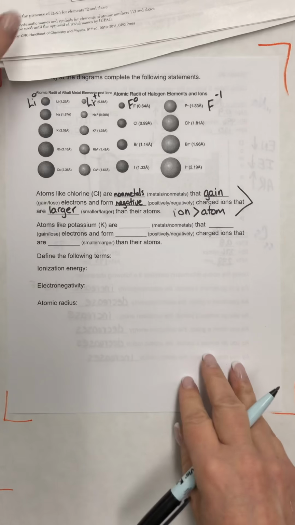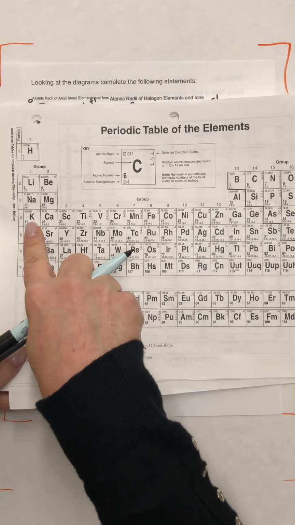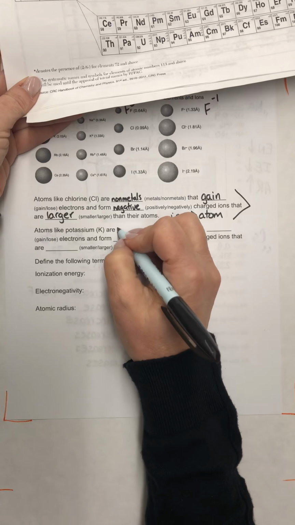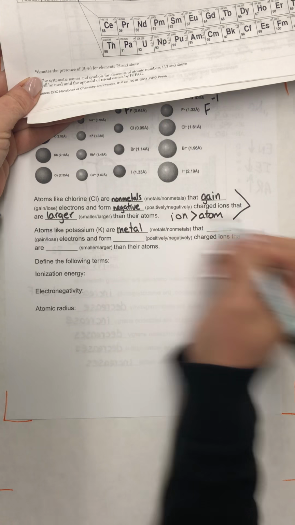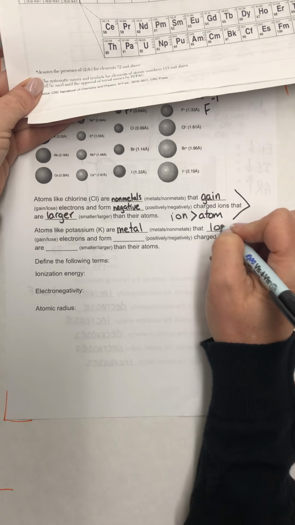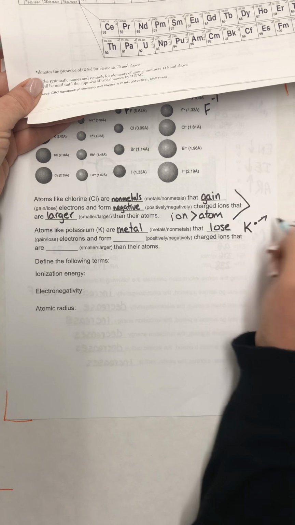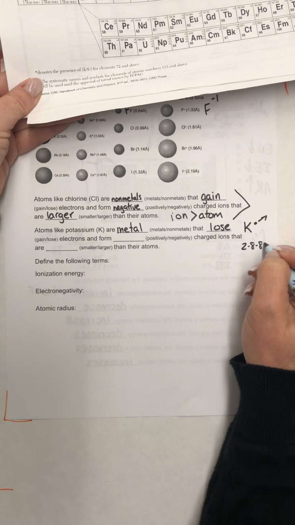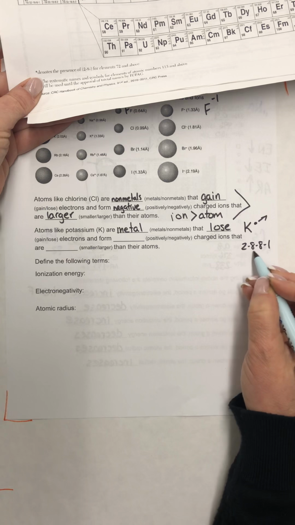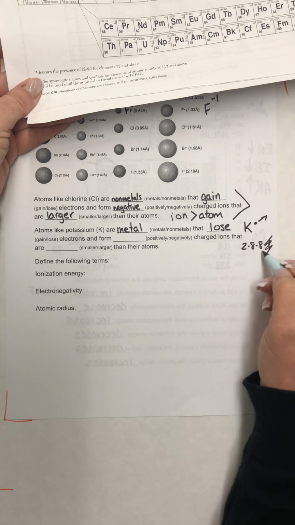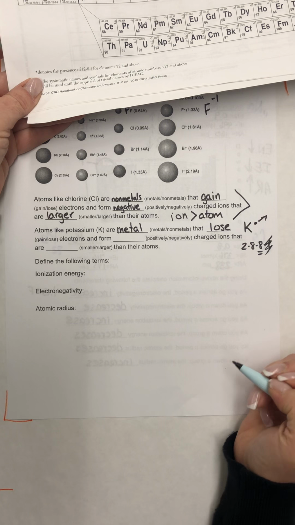Atoms like potassium, if I look at potassium, potassium is located on the left-hand side, so that's a metal. And that will lose electrons. Remember, potassium has only 1 valence electron. It wants to lose that electron. The electron configuration is 2881. So if I lose this electron, I have an octet in the next energy level.